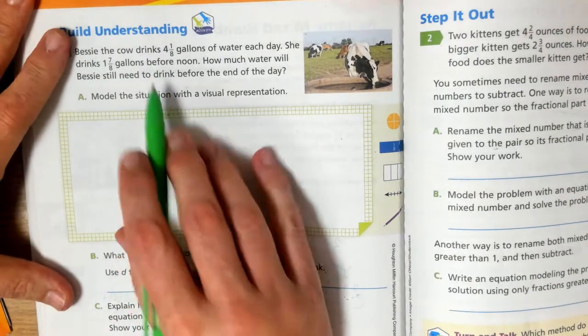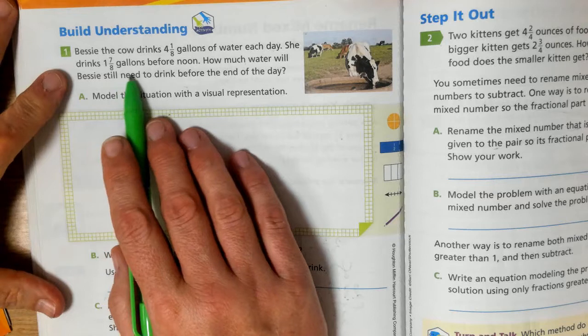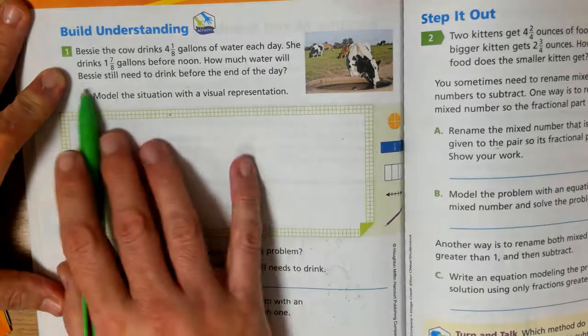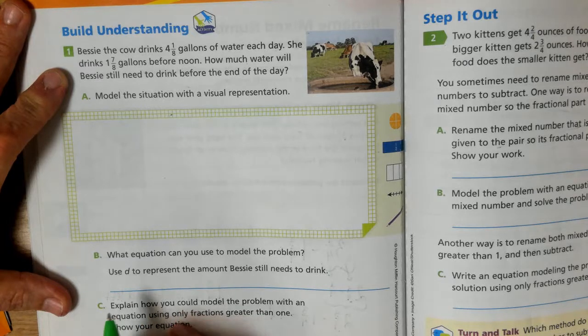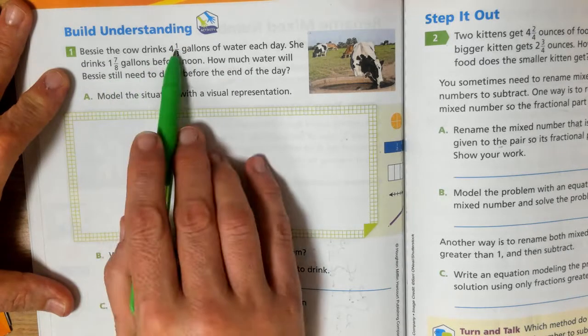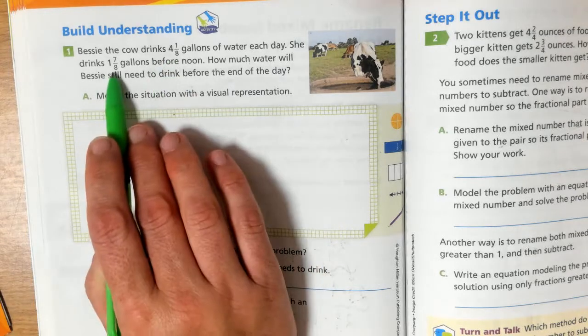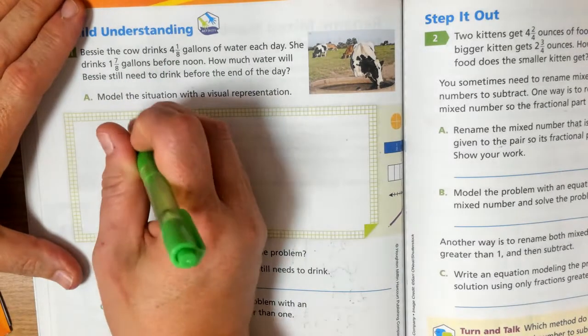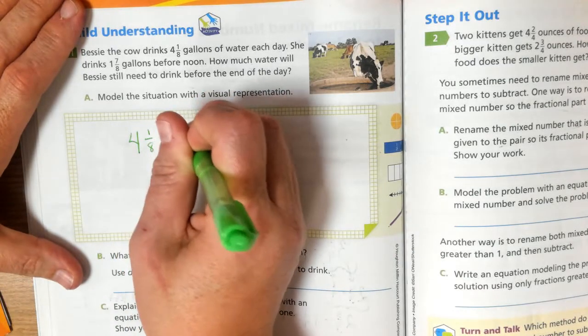Bessie the cow drinks 4 1/8 gallons of water each day. She drinks 1 7/8 gallons before noon. How much water will Bessie still need to drink before the end of the day? So, again, which one of these is bigger? It's the one with the bigger whole number, because we have 4 wholes compared to 1 whole. So, to subtract this, we would have 4 1/8 minus 1 7/8.